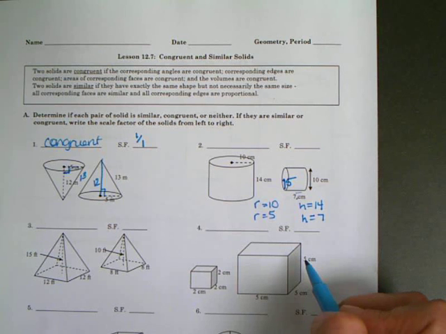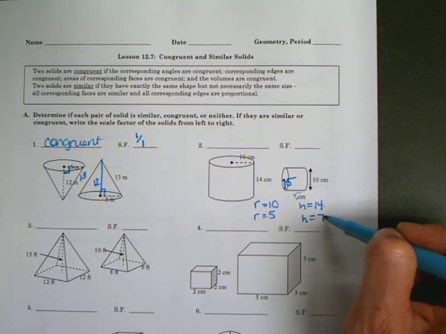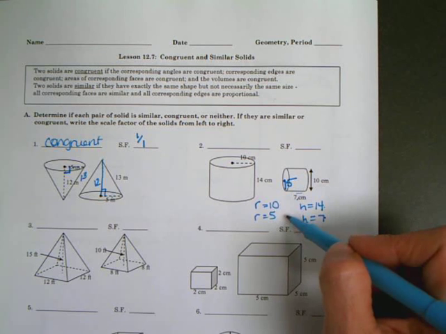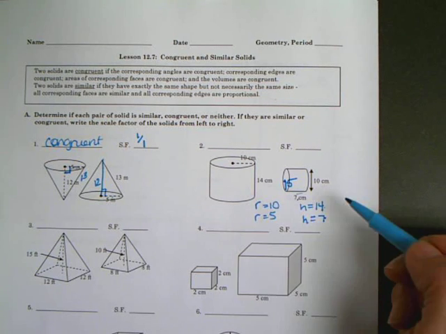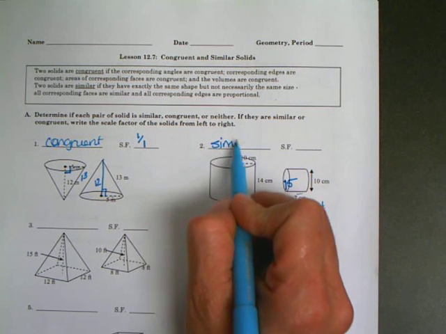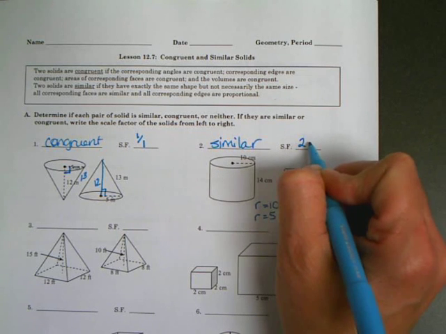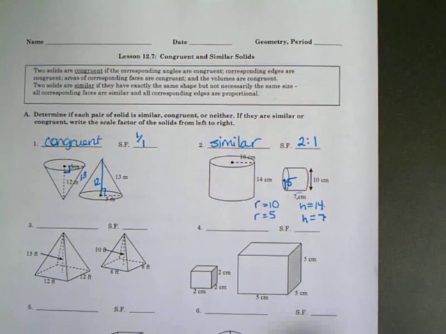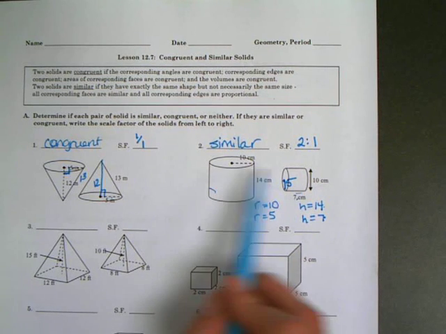So you can see just by comparing those numbers, 10 is to 5 as 14 is to 7, that the smaller one has been doubled to get the larger size. So these would be similar, and the scale factor would be 2 to 1, or you just put 2. Okay, the left to the right, so we're going bigger to smaller on this one.